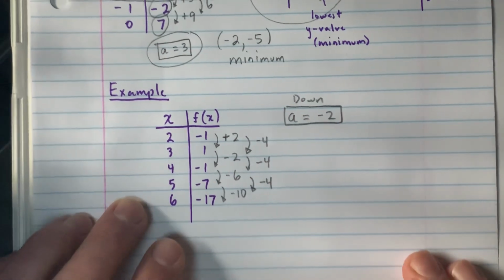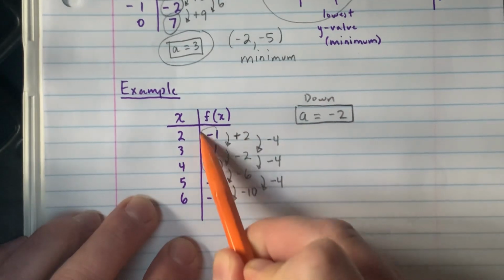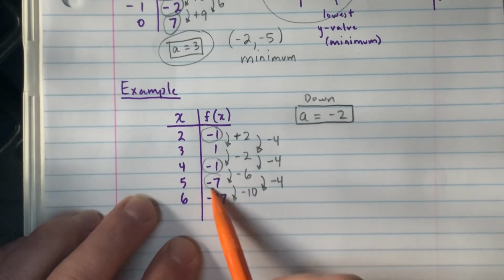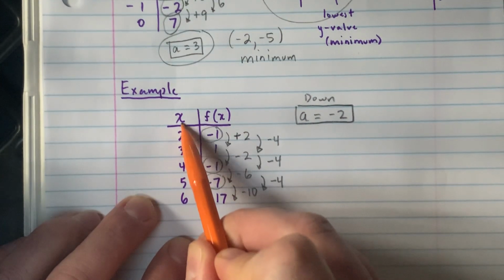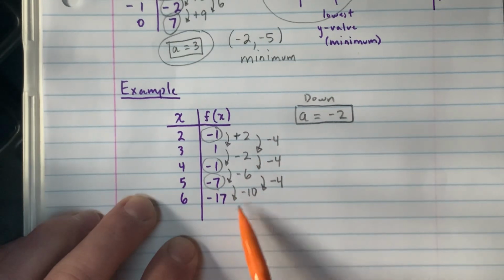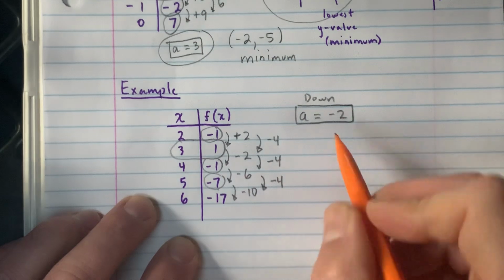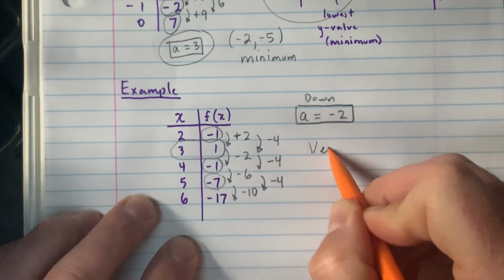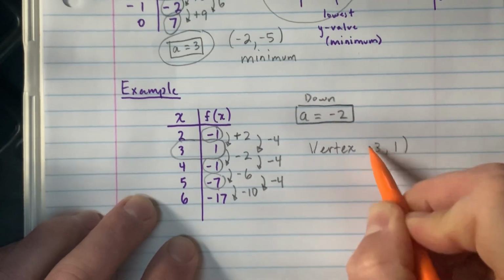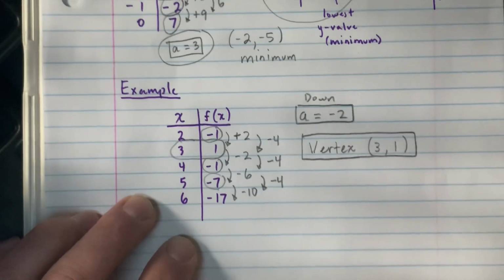Where's the vertex? Remember, we always look for that symmetry. We can see those are equivalent. If we were to continue up the table, I'm assuming if the x was 1 up here, then the output would be -7. We would see that symmetry. So right here would be our vertex. So there's our vertex.